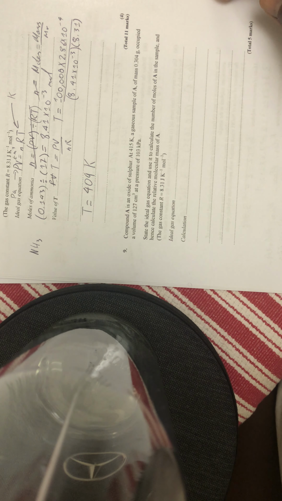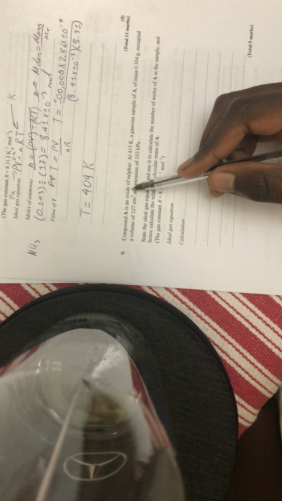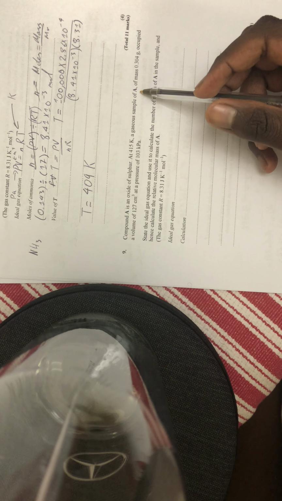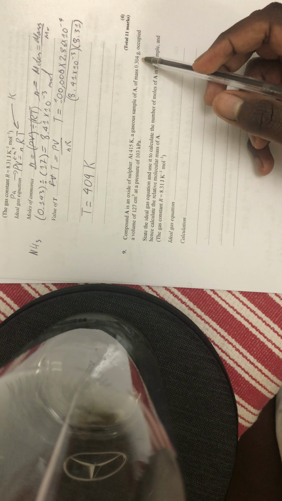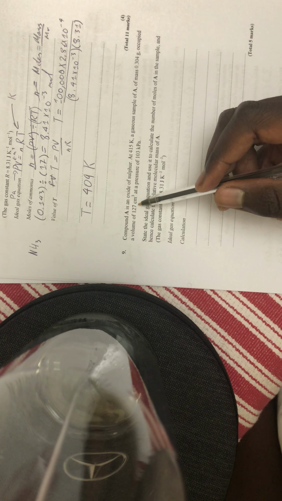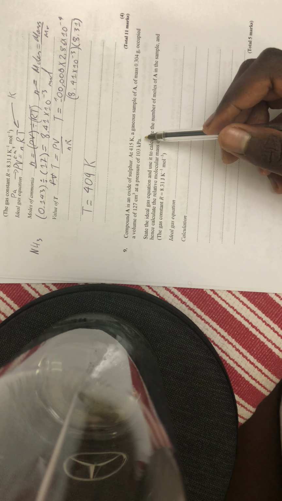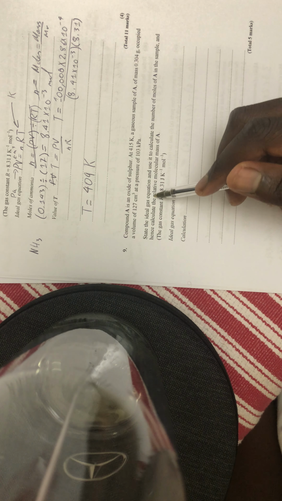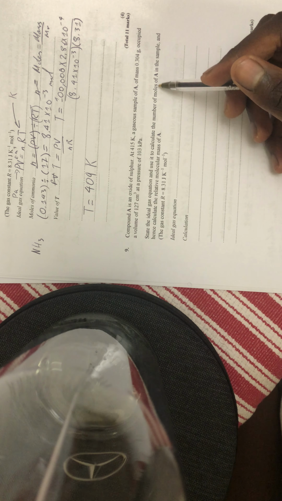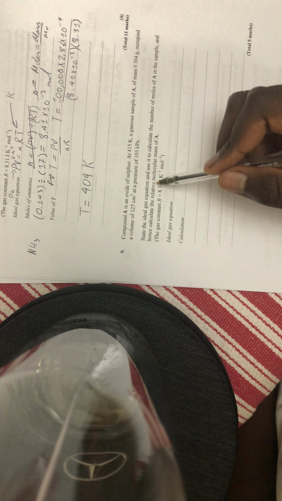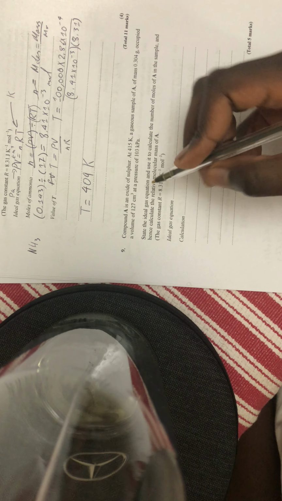Compound A is an oxide of sulfur. At 415 Kelvin a gaseous sample of A of mass 0.304 grams occupied a volume of 127 centimeters cubed at pressure of 103 kilopascals. State the ideal gas equation and use it to calculate the number of moles of A in the sample and hence calculate the relative molecular mass of A.